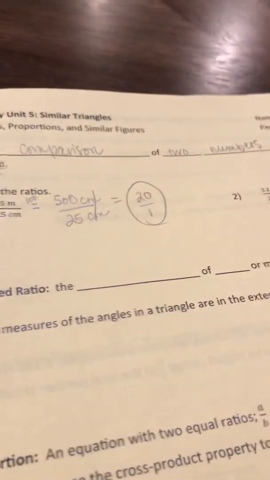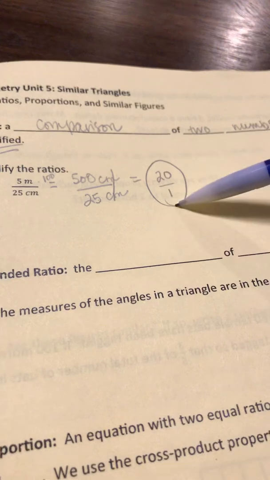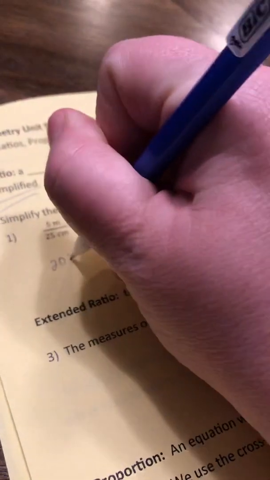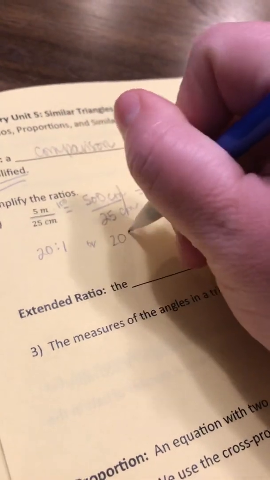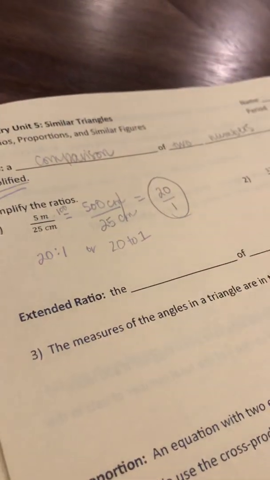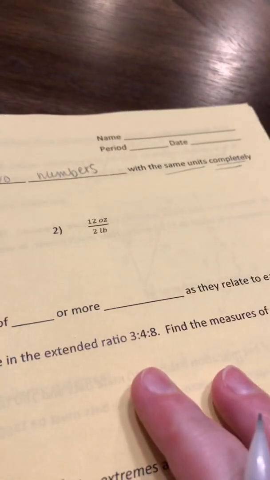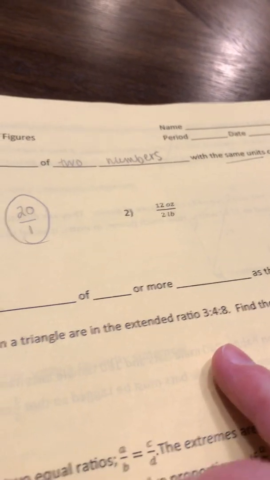Remember that it's a comparison, so you want to have that second number there, 20 over something, okay? The other ways that you can write this ratio are 20 colon 1, that means the same thing, or 20 to 1 with the word "to", okay? So I'll let you take a look at number 2. Just as a little hint, there are 16 ounces in 1 pound.